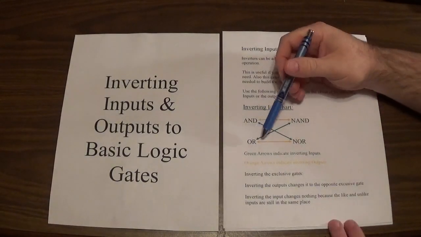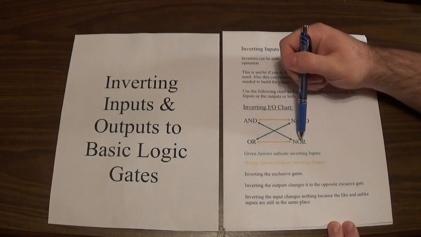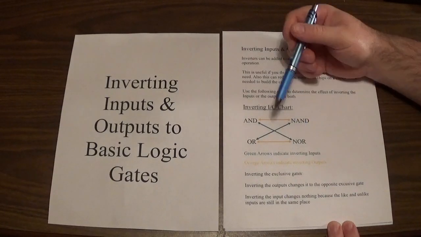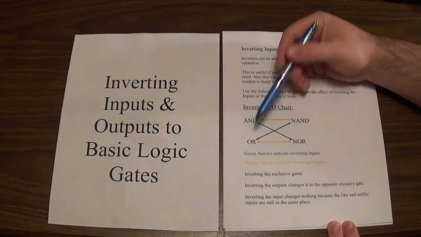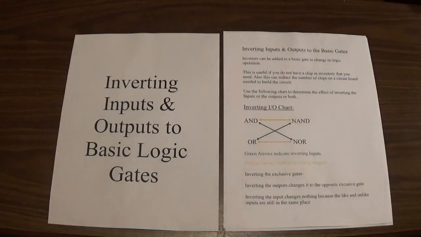Alright, so the same goes for the OR. If I invert its output, it becomes a NOR. If I take a NOR gate and invert its outputs, again, two inverters cancel out, but makes it an OR function. Okay, so that's pretty straightforward. Alright, so for inverting the inputs, however, we get the opposite type of logic and the inverted form of that, essentially. So that's why the arrows cross in this diagram.